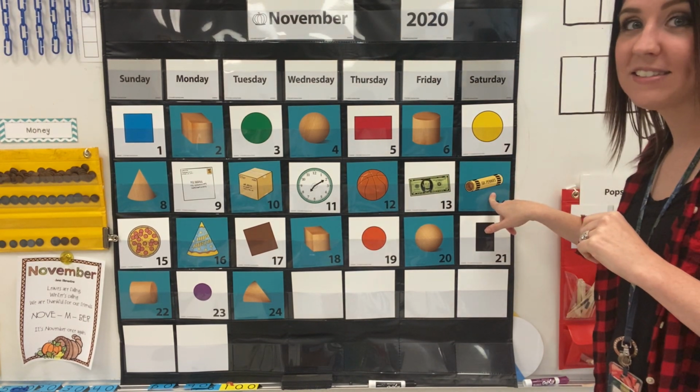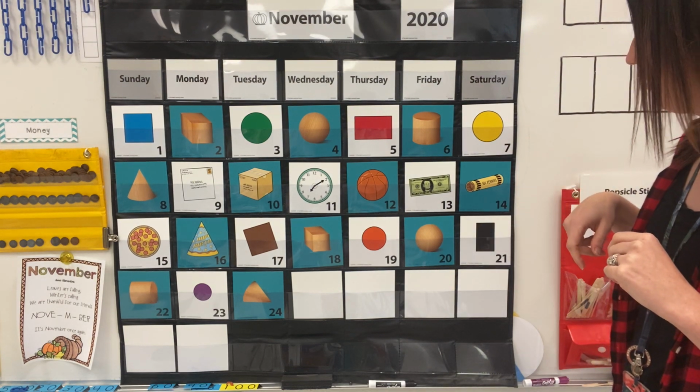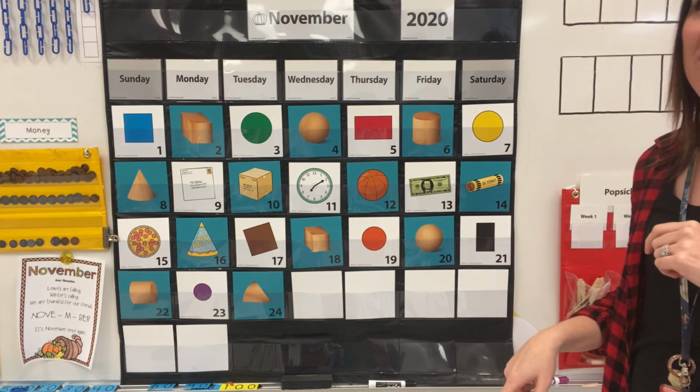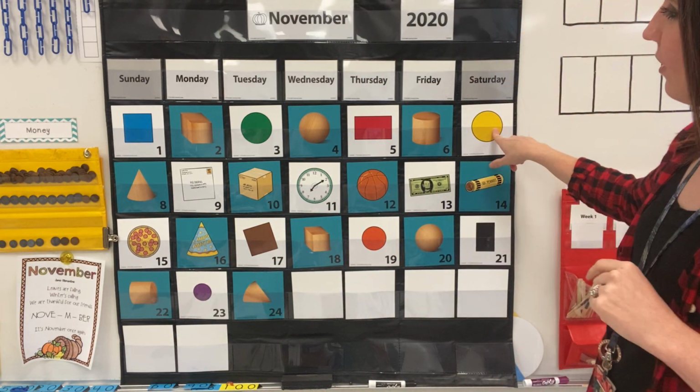The roll of pennies is a cylinder. Great job. Do you see any other cylinders? Oh, there's a cylinder turned over on its side. Very good.